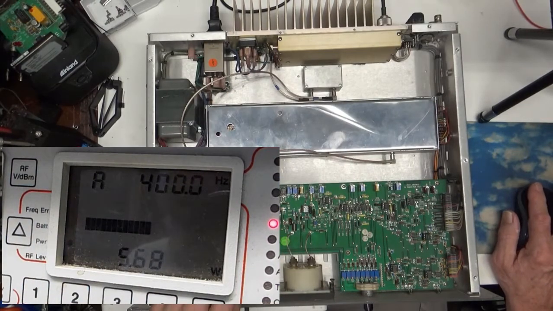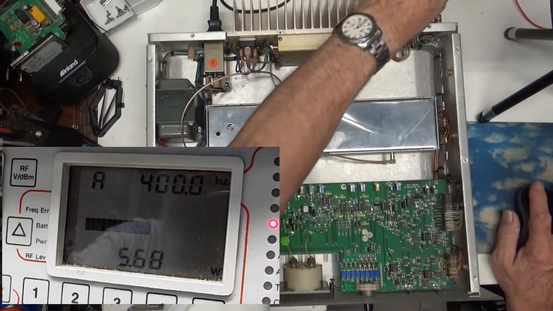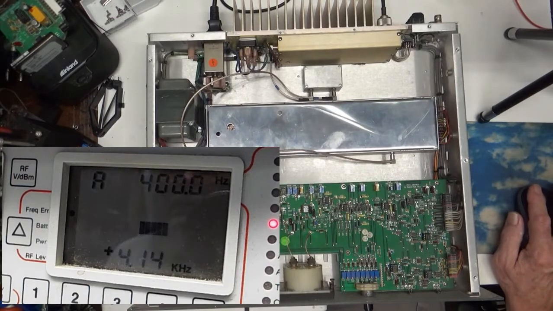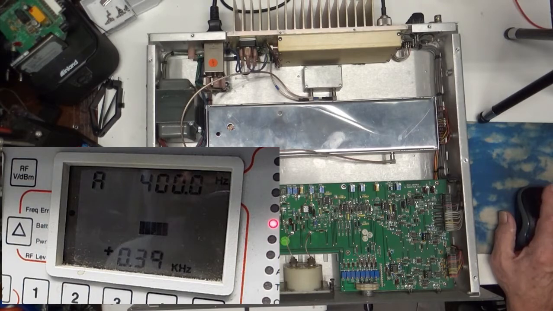It's approximately correct. And our frequency error says 5 kilohertz, but it's dropping rapidly. You'll see here in a minute, it'll stabilize out.